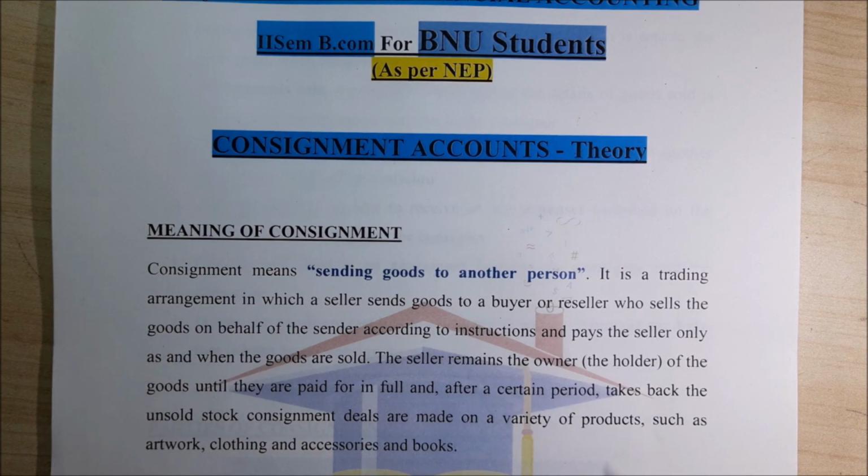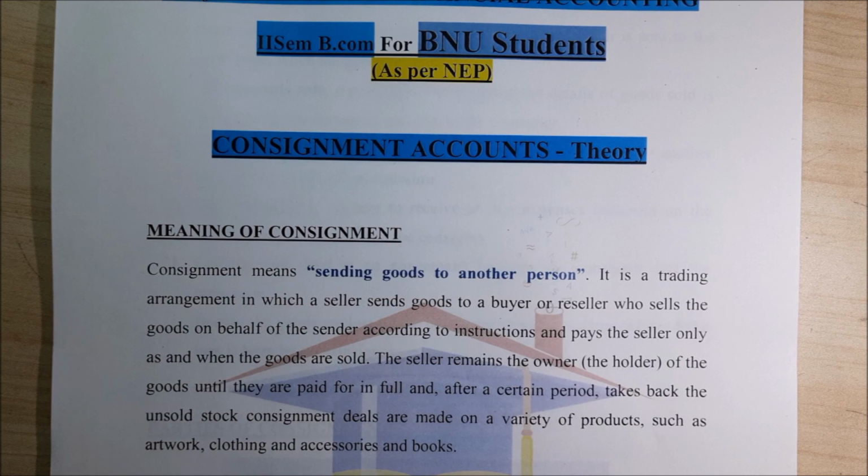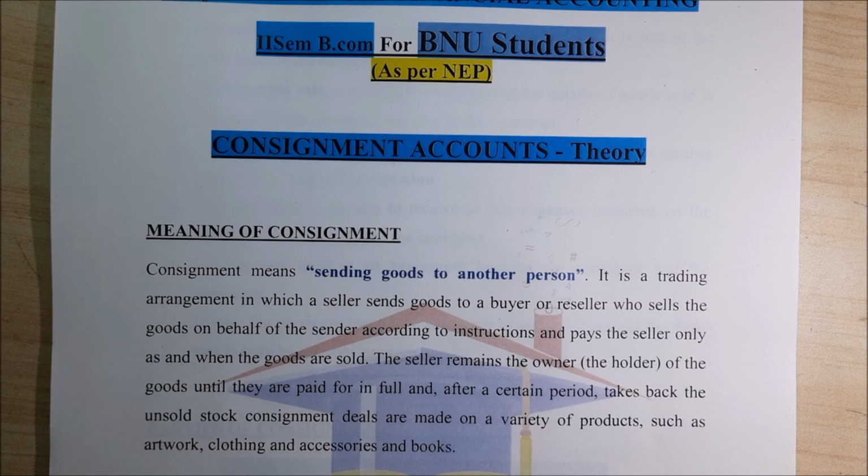What is consignment? Assume you are producing a product in Bangalore. It has a great demand in Mysore, where you have one agent, or you have one friend in Mysore. Then what you will do? You will send the goods to your friend. Your friend will sell on behalf of you.